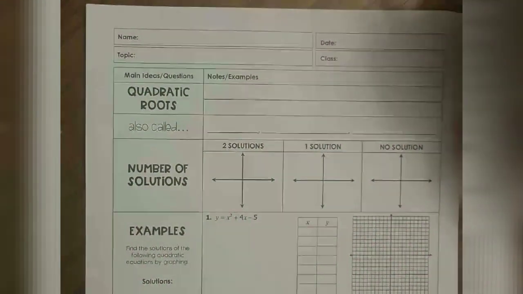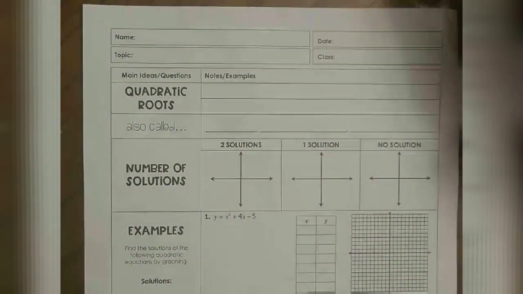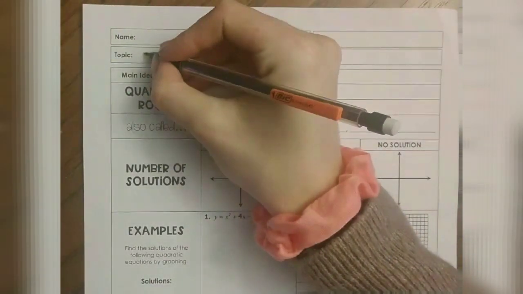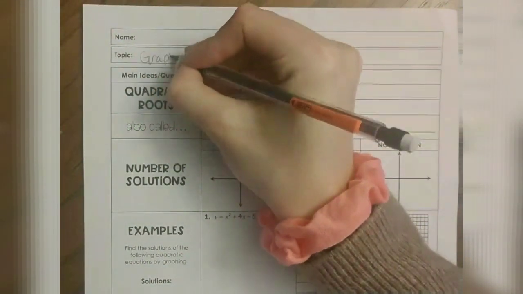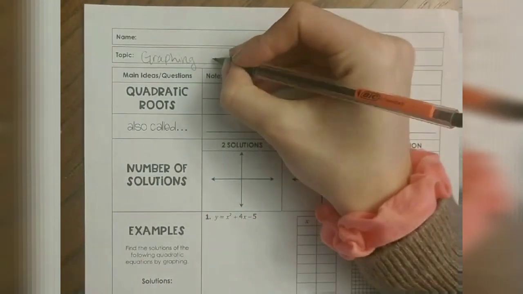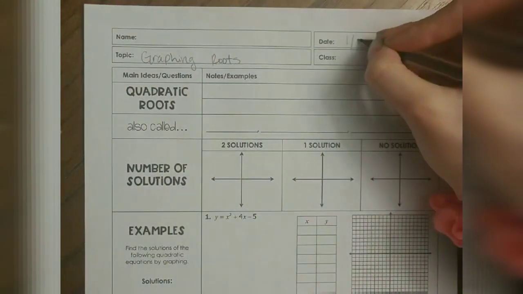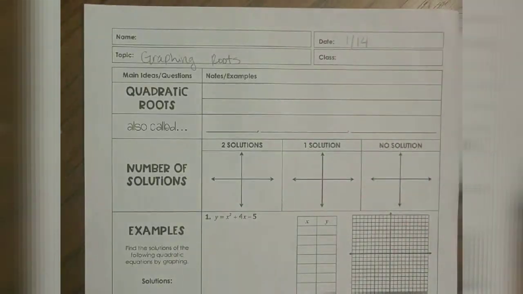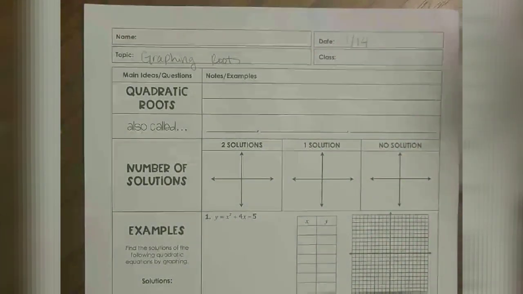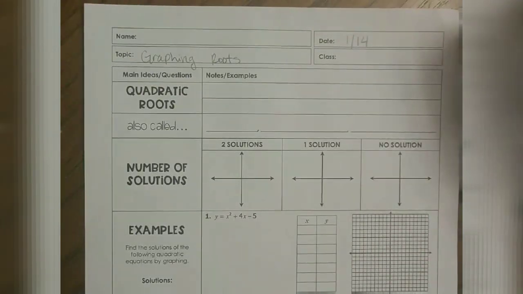All right. Hey, everyone. Our topic for today is going to be graphing. We're still talking about graphing, but now we're talking about these things called roots. You maybe remember them from when we were doing our first day of graphing, and in Delta Math, it asks you to graph the roots. We're going to talk more about what that actually means to be the roots today.